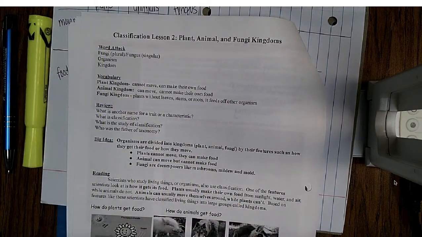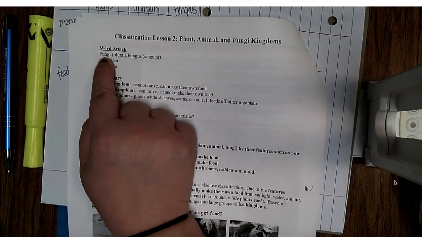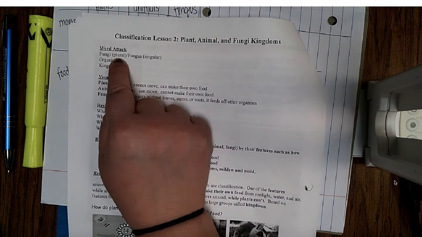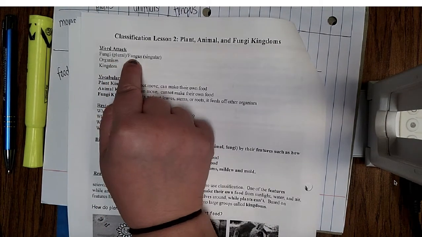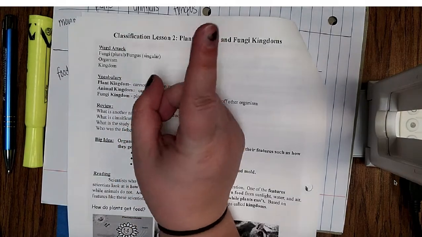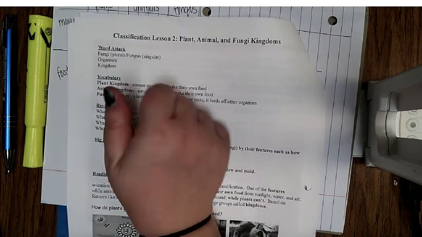So we're going to actually start off with word attack, and then I'm going to move to a separate piece of paper and show you some different things. So the first word is fungi. What word? Get ready. Yes, fungi is the plural word, meaning more than one, to fungus, okay? Fungus is singular, meaning there would only be one kind of fungus. Fungi, two or more, okay?